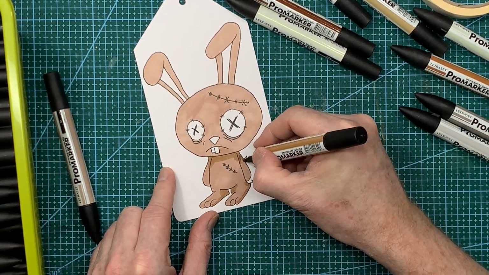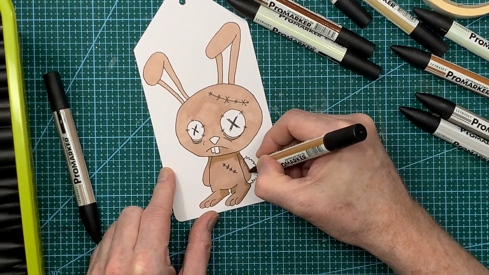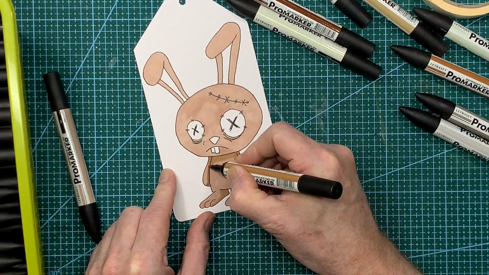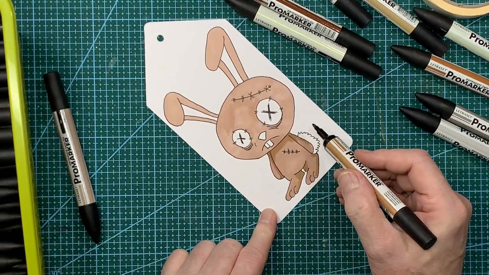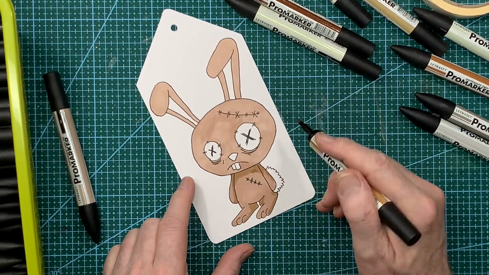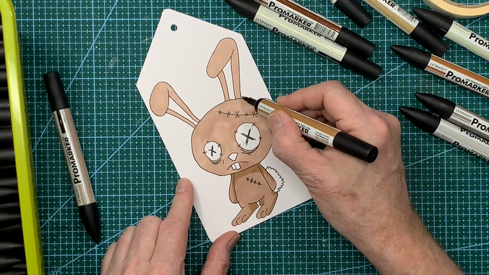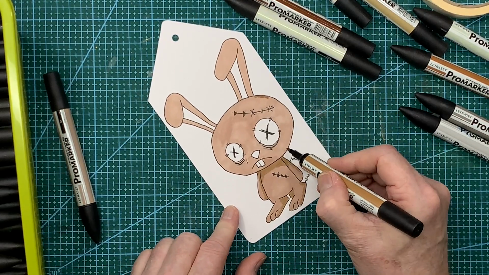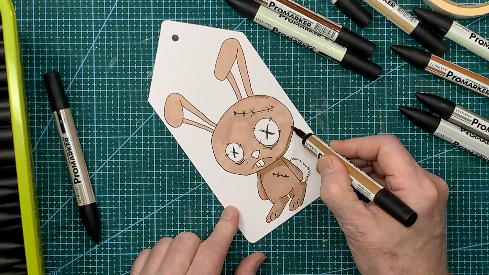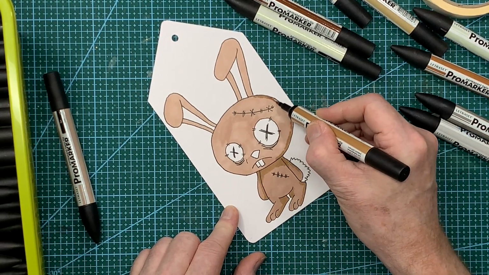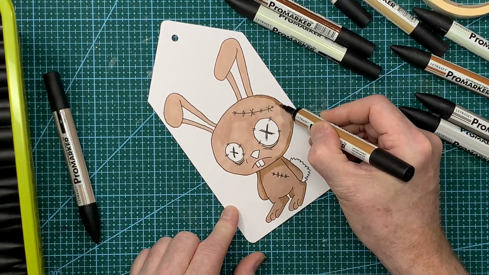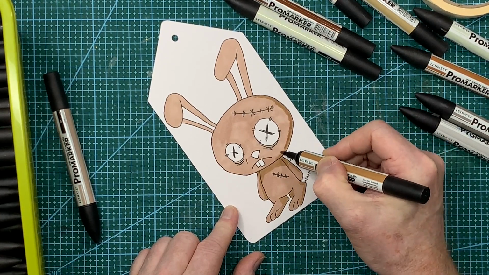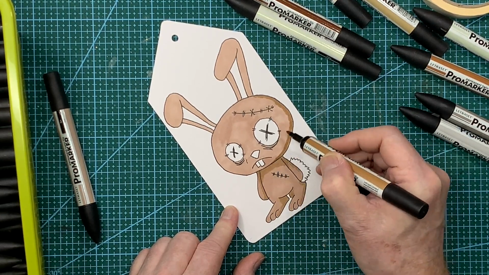I'm not going for photorealism, just so you get the gist of the shadow. So we'll start from his ear and we'll just come all the way down to about there. Don't worry if you think you've got a bit too much on, because we can sort that.